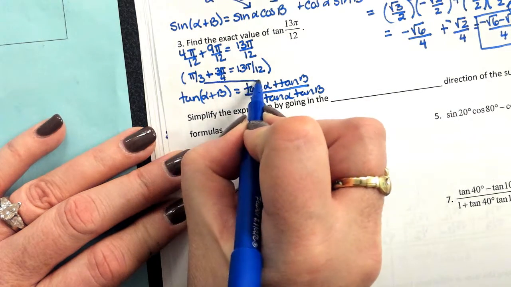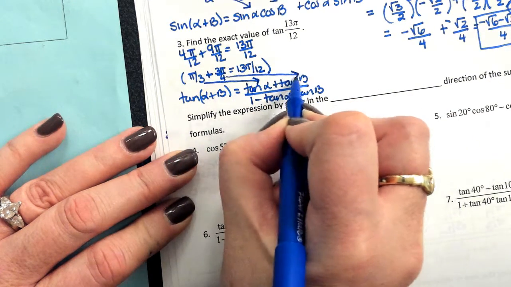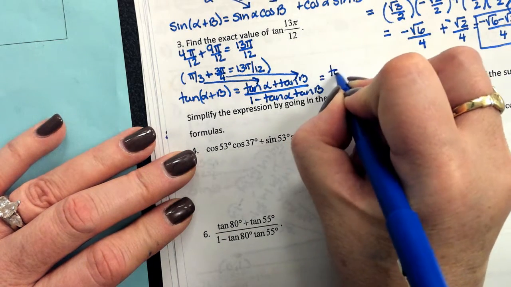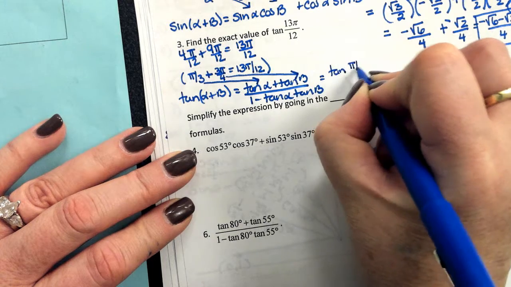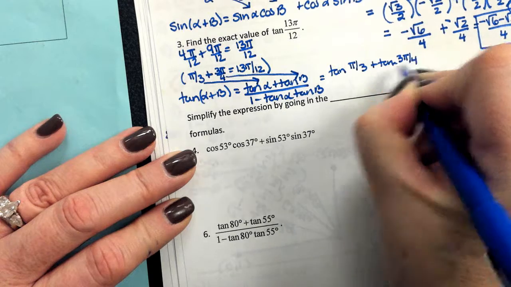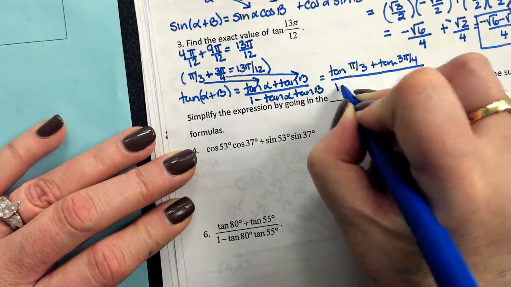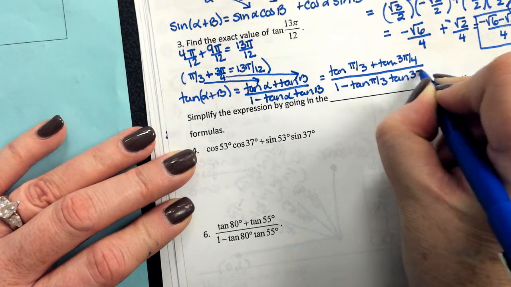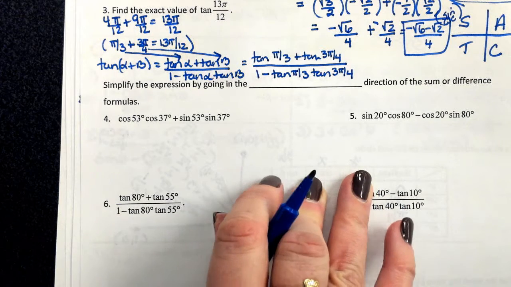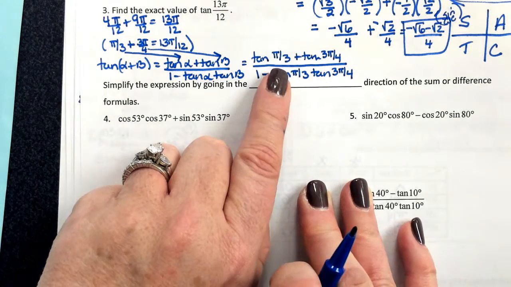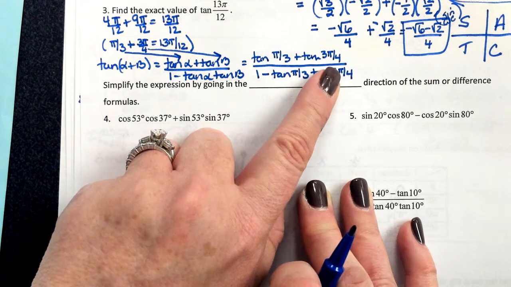Again, alpha is your pi over 3. 3 pi over 4 is your beta. So plug it into my formula. So I have the tangent of pi over 3 plus the tangent of 3 pi over 4 over 1 minus tangent of pi over 3 times the tangent of 3 pi over 4. So all I've done is I've substituted into my tangent sum formula. Like I said, you don't have to memorize the formulas. So any questions on how I plugged pi over 3 in for alpha or 3 pi over 4 in for beta?